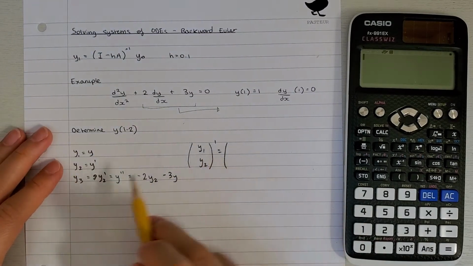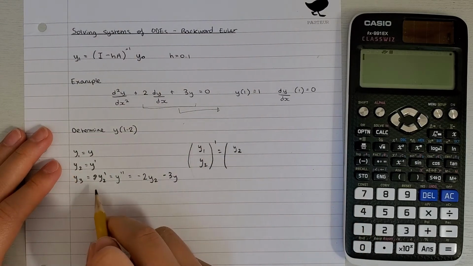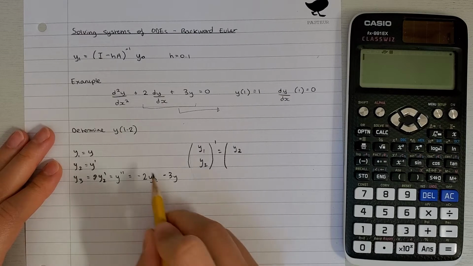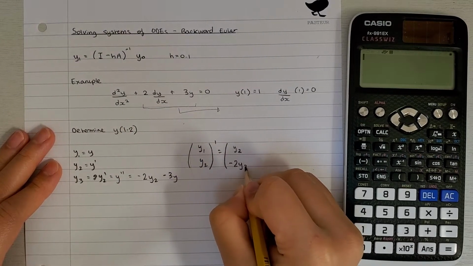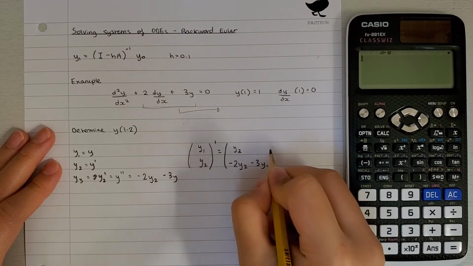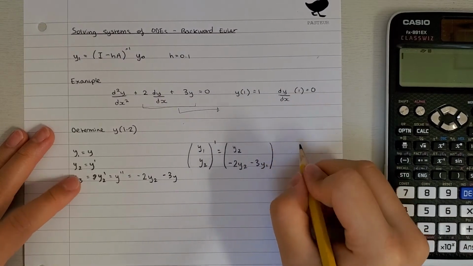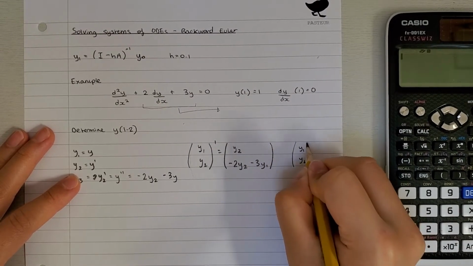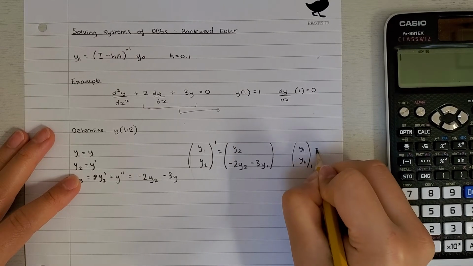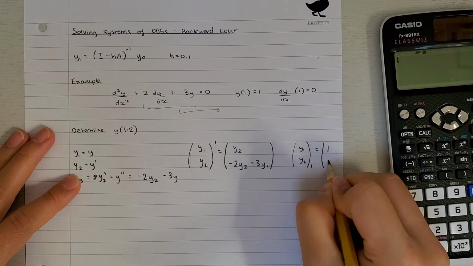The derivative of y1 is y2, and the derivative of y2 we're given in the example equation: minus 2y2 minus 3y1. As for initial conditions, we're given them as well. So y1 and y2 at 1 is 1 and 0.